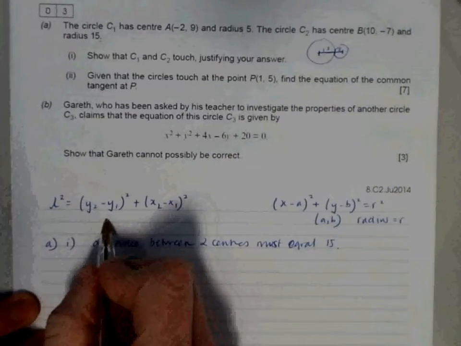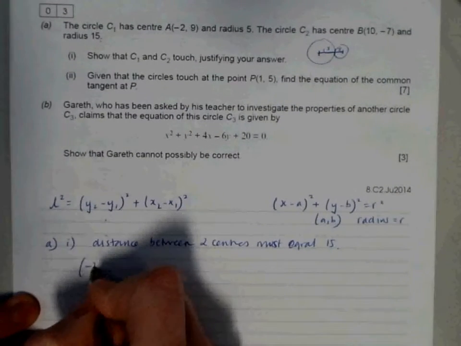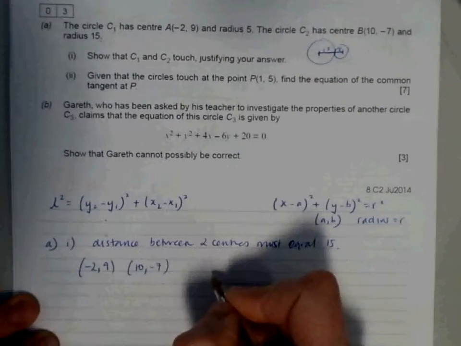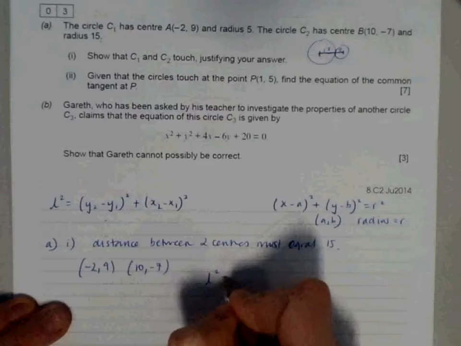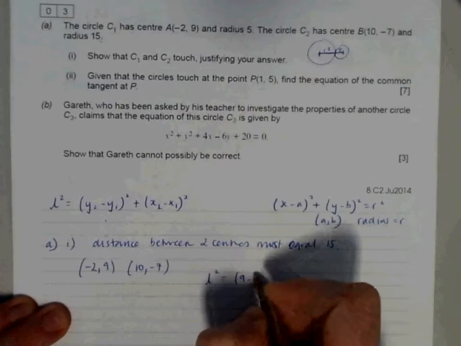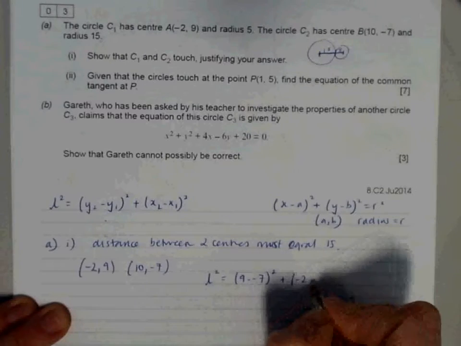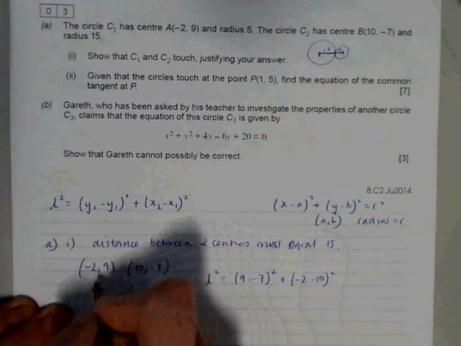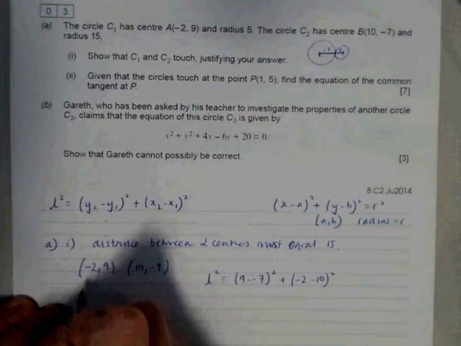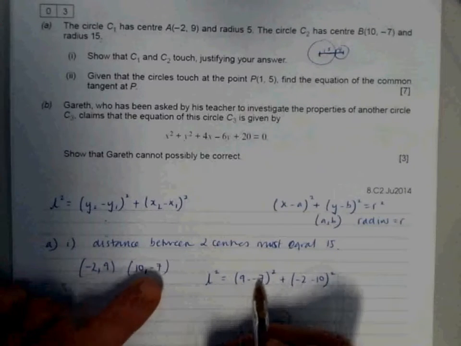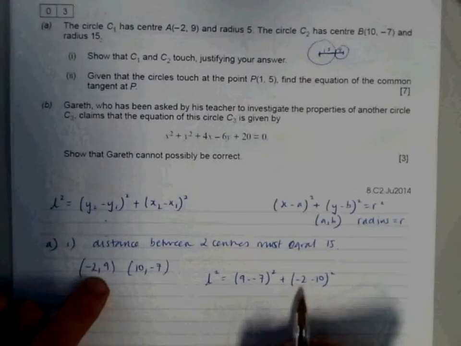So between (-2, 9) and (10, -7), that length: 9 minus minus 7, and minus 2 minus 10. Make sure, remember, you get these the right way around. So that one was first and that one was first. That one's second and that one's second.